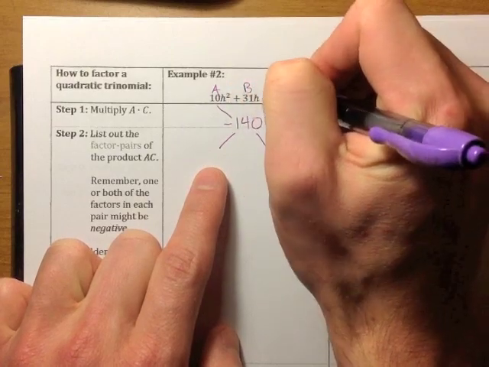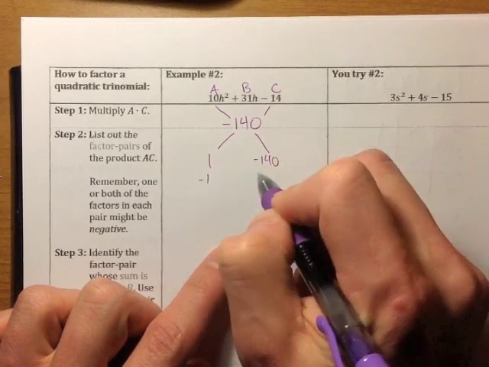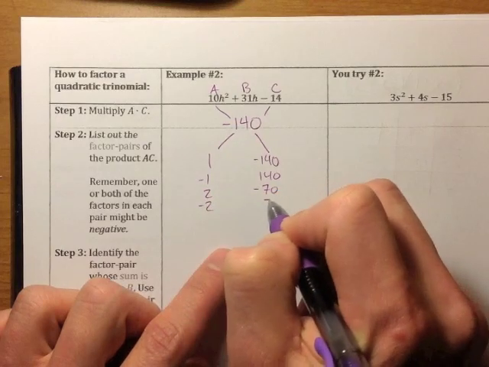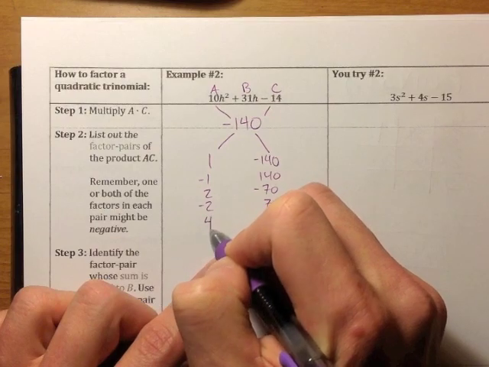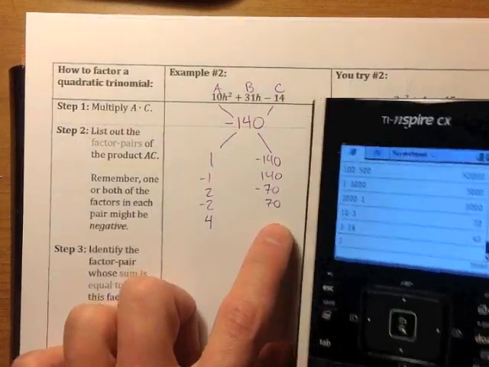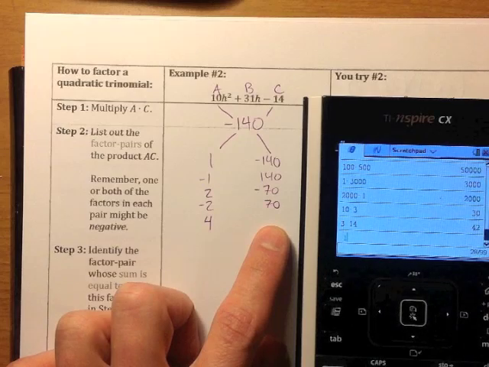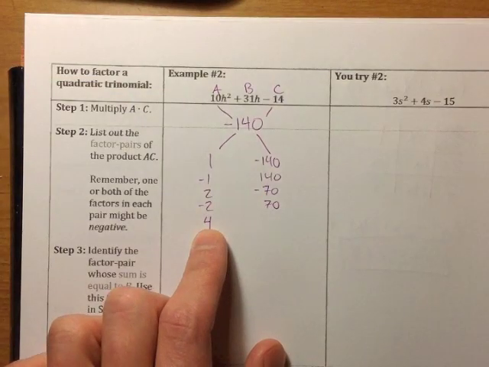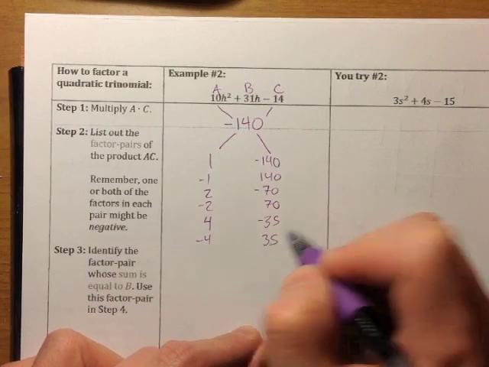Remember, A, B, and C. Let's see, 1 and negative 140, negative 1 and positive 140, 2 and negative 70, negative 2 and positive 70, 3, no, 4, yeah, 4 times what? Let's see. If you don't know what the second number that goes here is, just take negative 140, divide by positive 4, negative 35. So that means that negative 4 and positive 35 will also work.